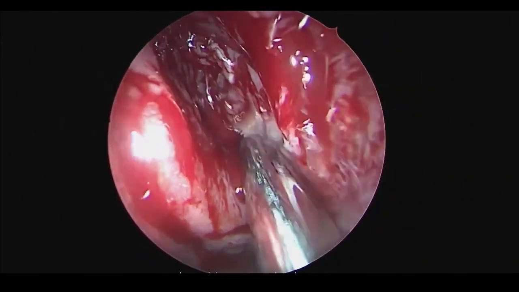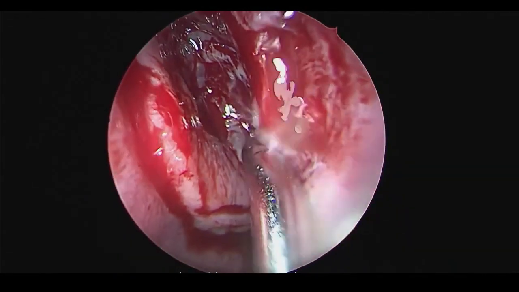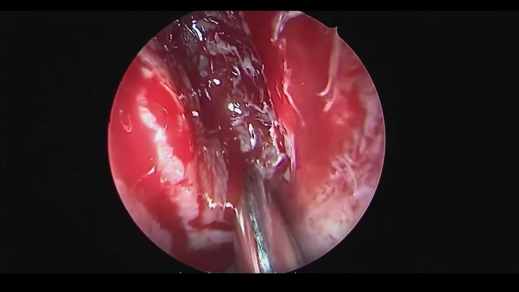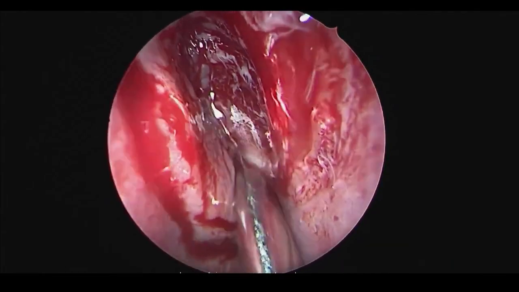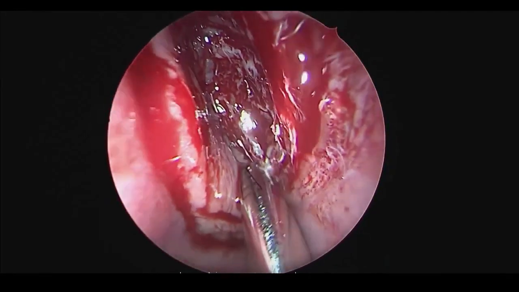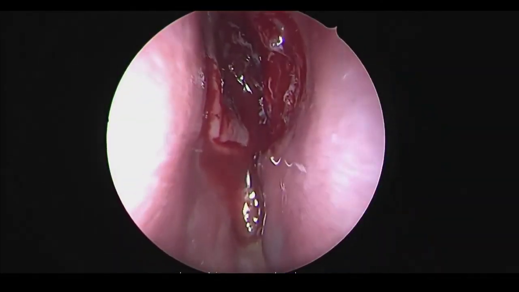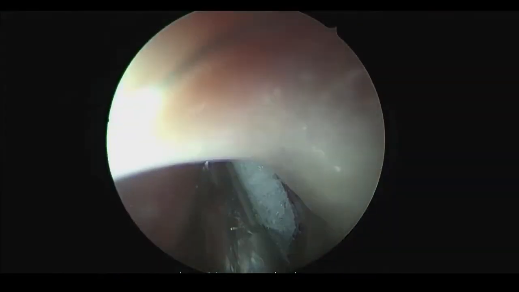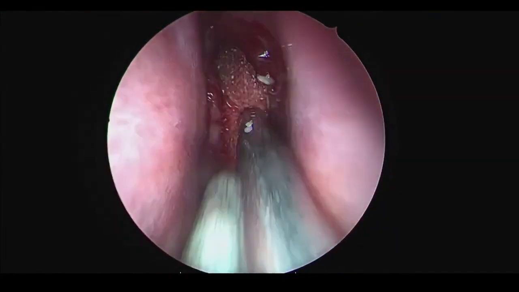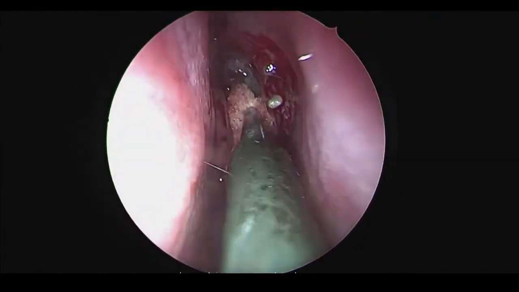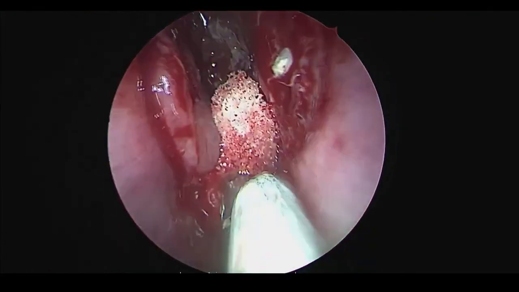Everything is distorted, so be careful. In extensive polyposis and fungal disease, particularly when disease goes beyond the confines, the surroundings get distorted and you have to be ultra careful to prevent complications.